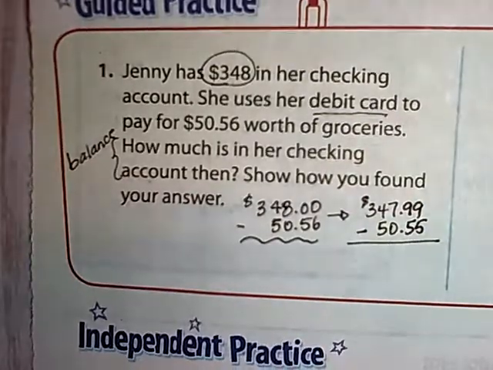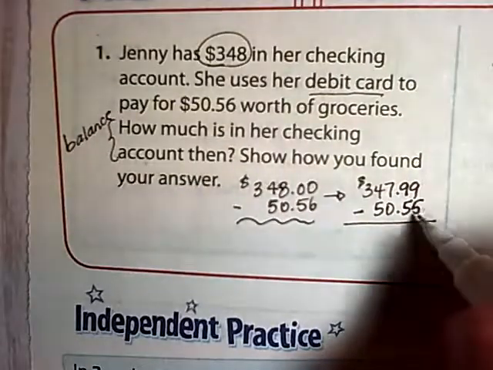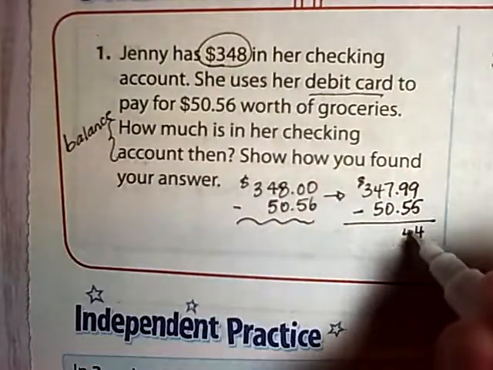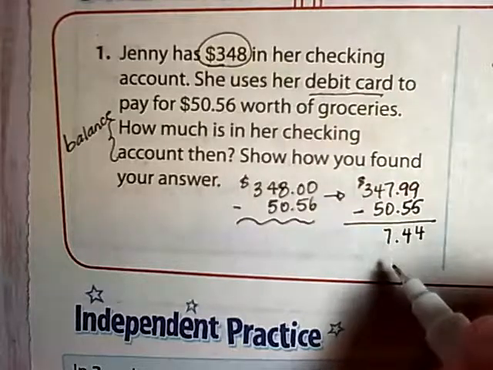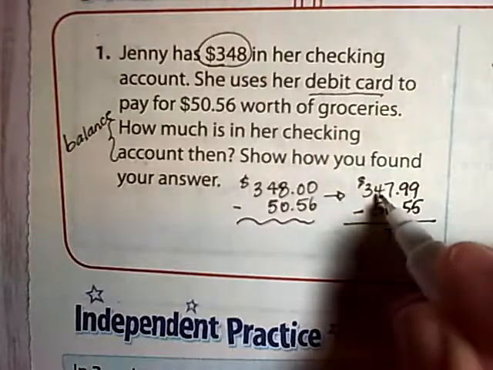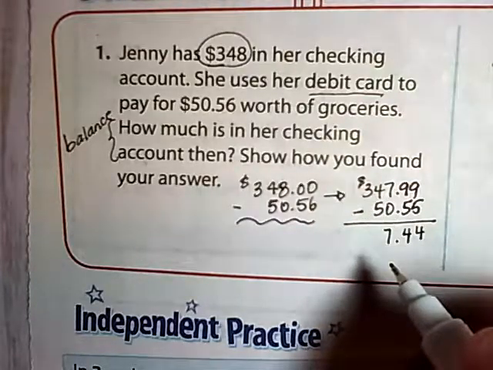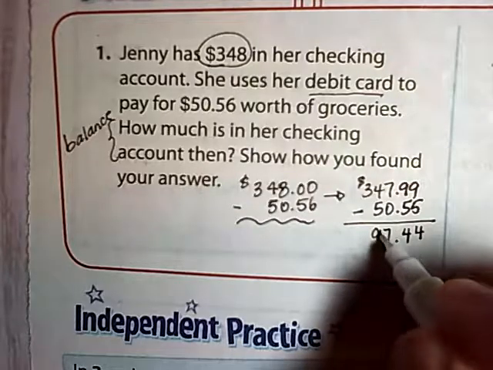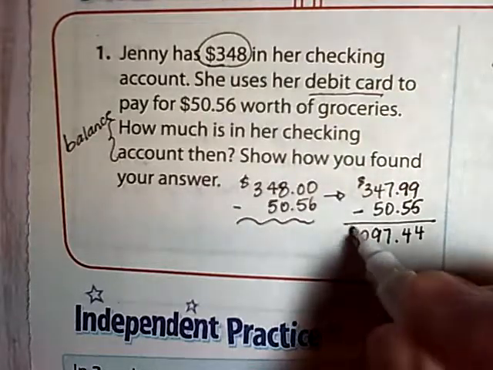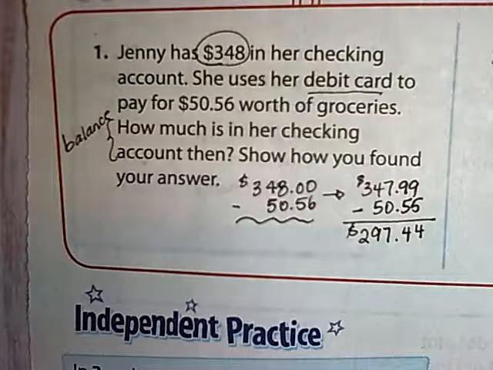That way I don't have to work so hard at regrouping. Okay, 9 minus 5 is 4 twice, and 7 minus 0 is 7, and 14 minus 5 is 9, and that 3 turns into a 2. So my answer is 297.44.